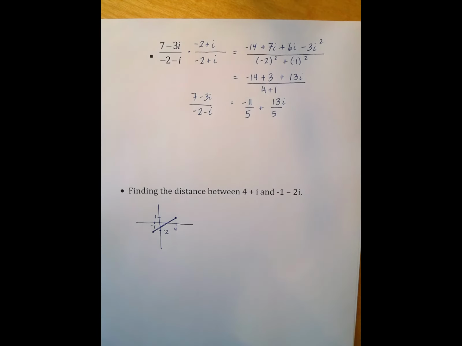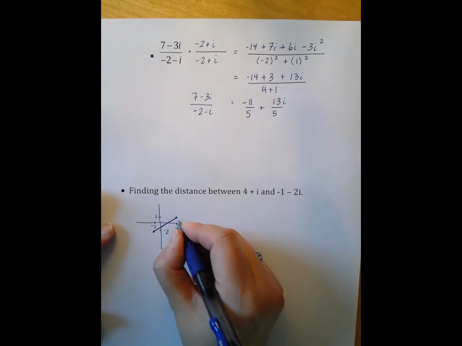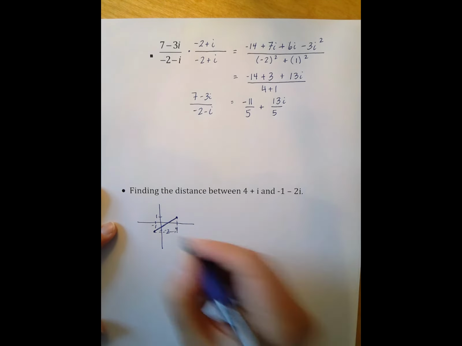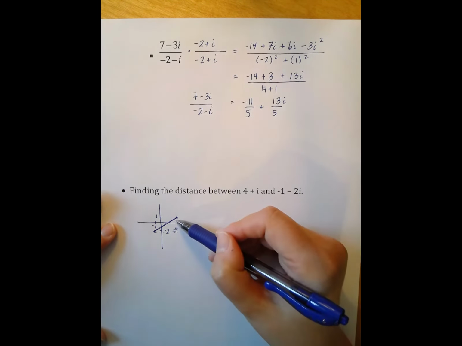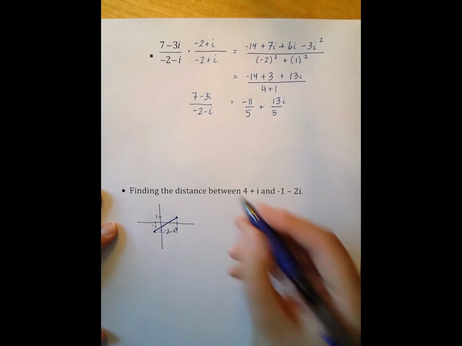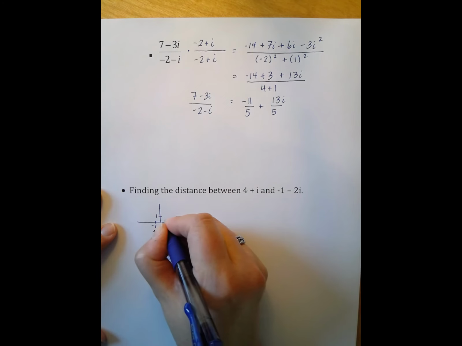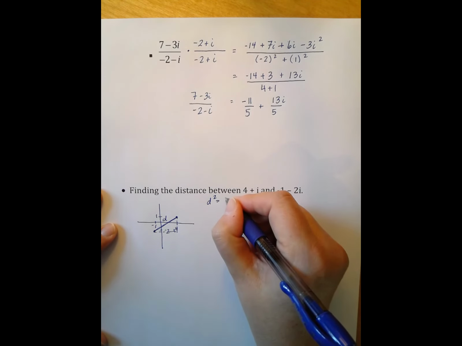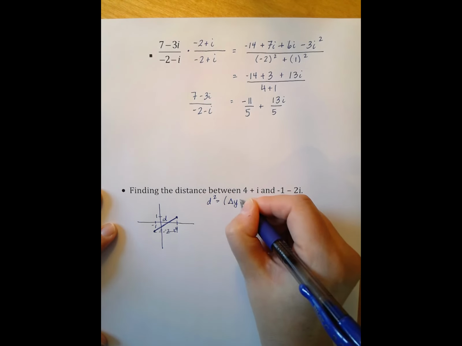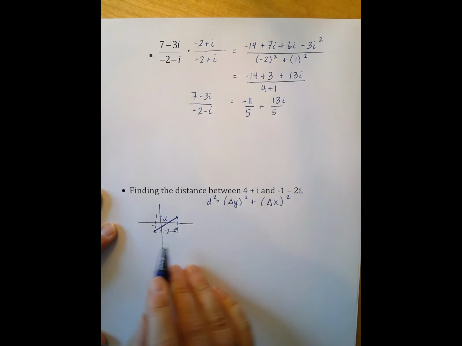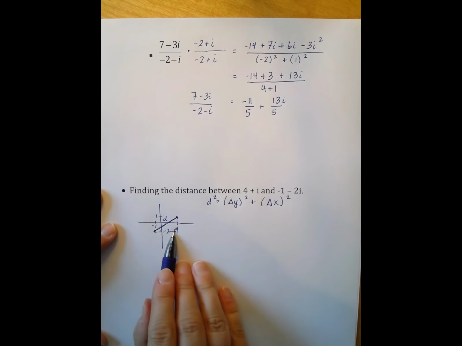Well, remember, when I'm finding distance, I'm really talking about Pythagorean theorem. So I'm going to sketch in my right triangle right here. This is my change in y's. My distance squared is going to be my change in y's squared plus my change in x's squared. My change in x's, that's this length.